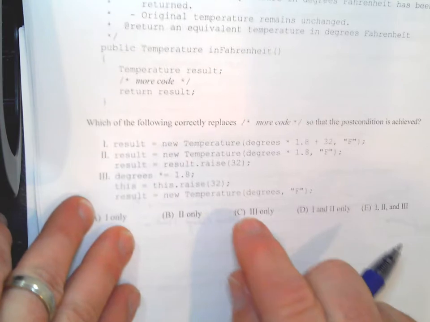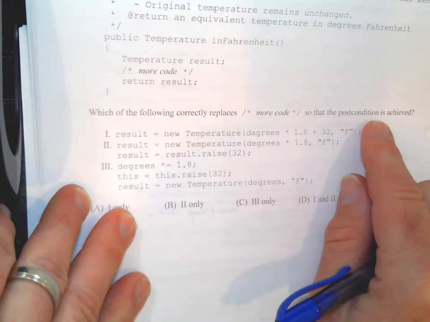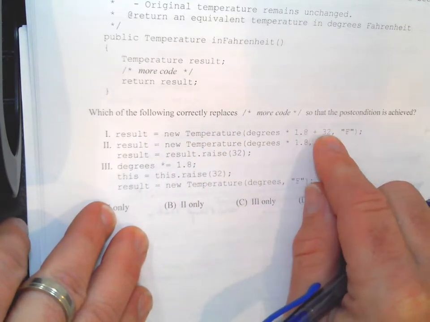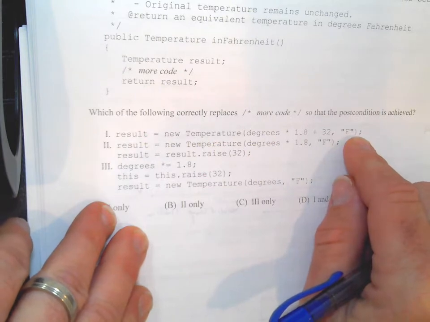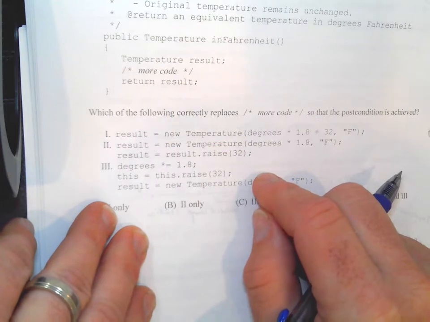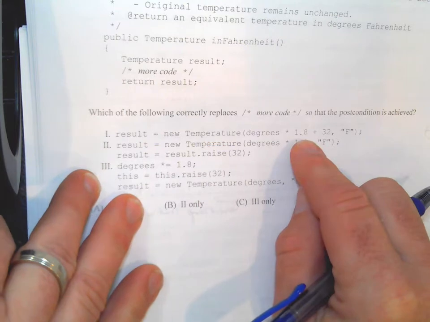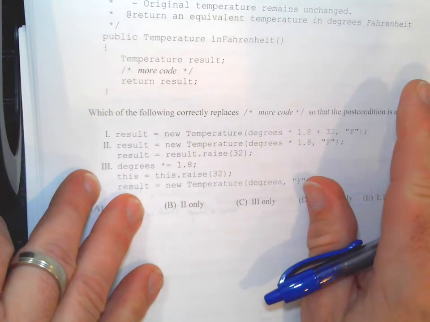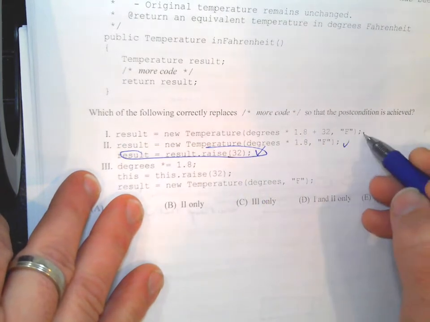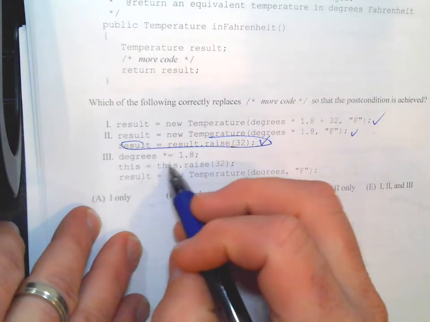So in the meantime, how do you do it? Which of the following, so the postcondition is achieved. Result equals new temperature, degrees times 1.8 plus 32, and make it Fahrenheit. That seems like that would work, right? You're actually putting the code in there. This one creates it and multiplies by 1.8, which isn't Fahrenheit yet, but then raises it after the fact. So I think that would work. I mean, it seems kind of silly. Why not just do it all together? But that would work.